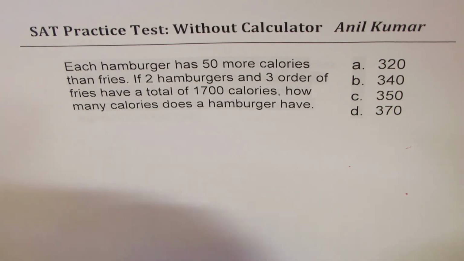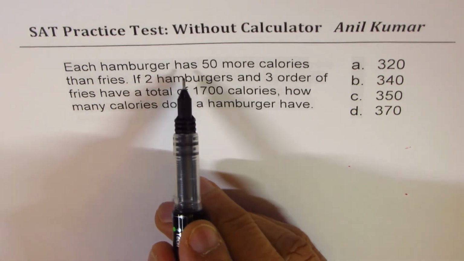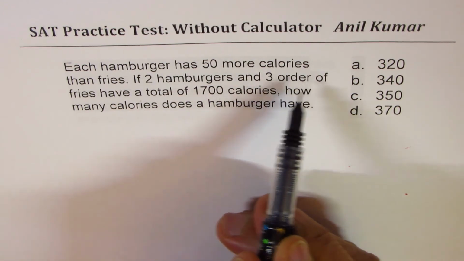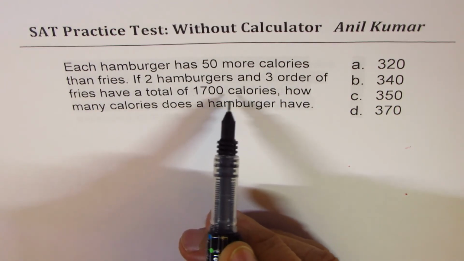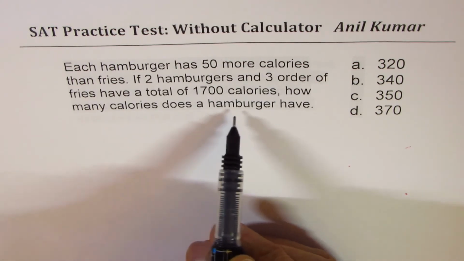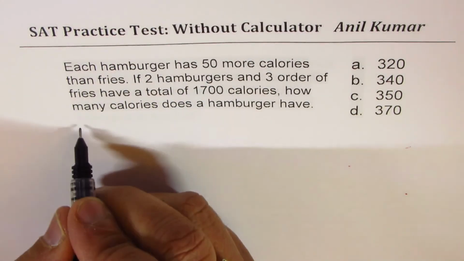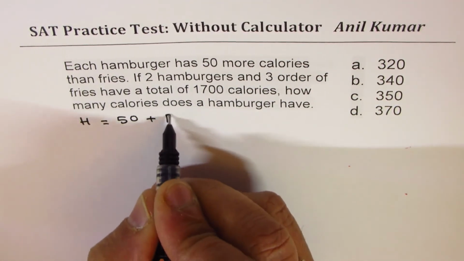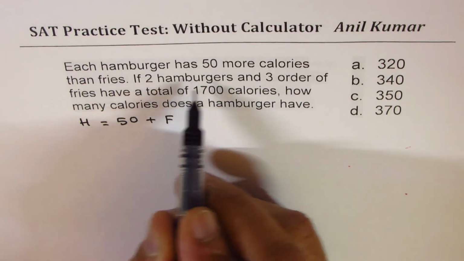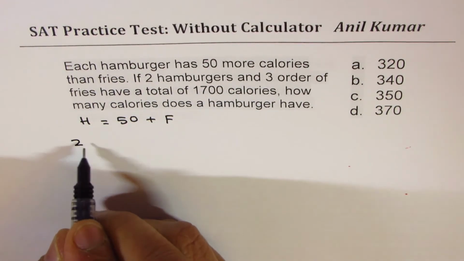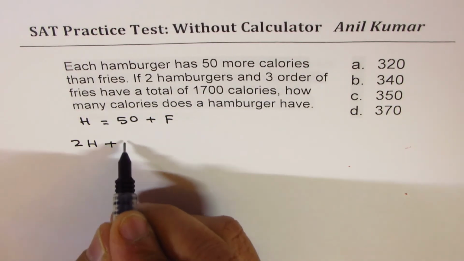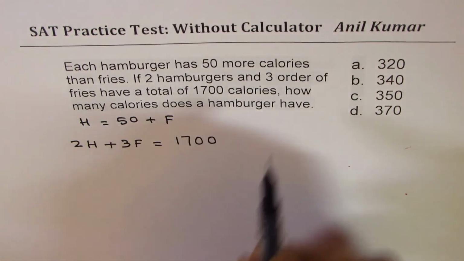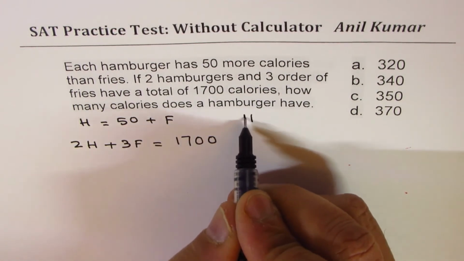It's a word problem. Each hamburger has 50 more calories than fries. If 2 hamburgers and 3 orders of fries have a total of 1700 calories, how many calories does a hamburger have? So what are we given? Each hamburger, let's say H, has 50 more calories than fries. And we are also given 2 hamburgers and 3 orders of fries is equal to, in calories, 1700. We need to find the calories of hamburgers.